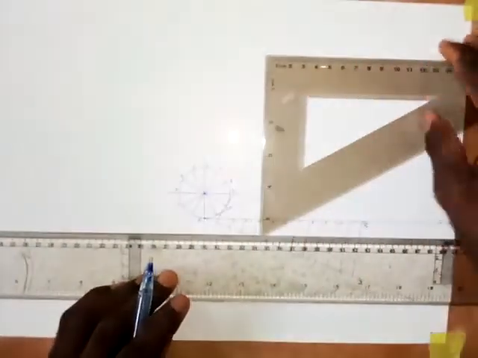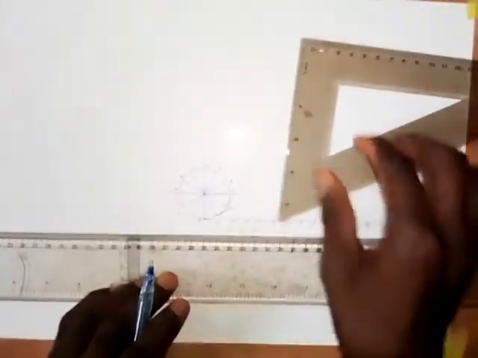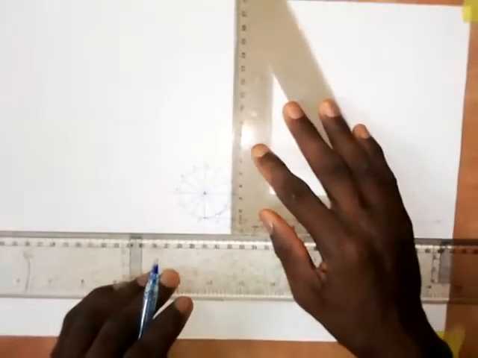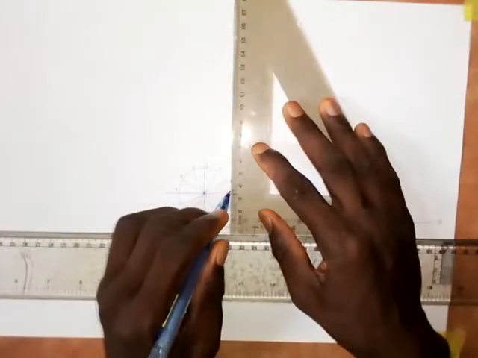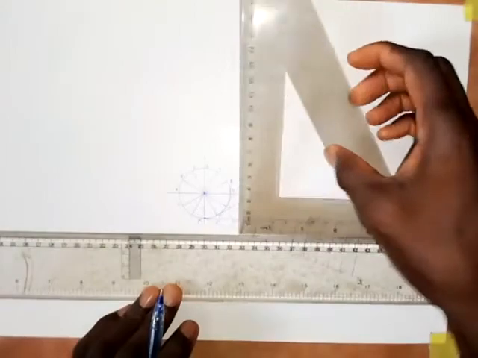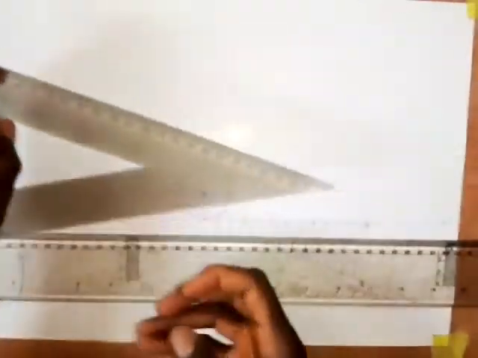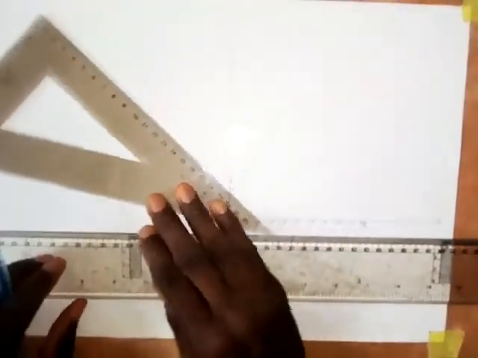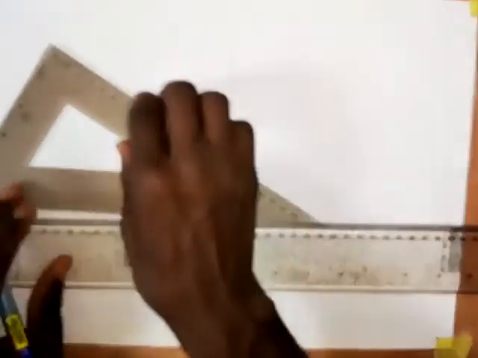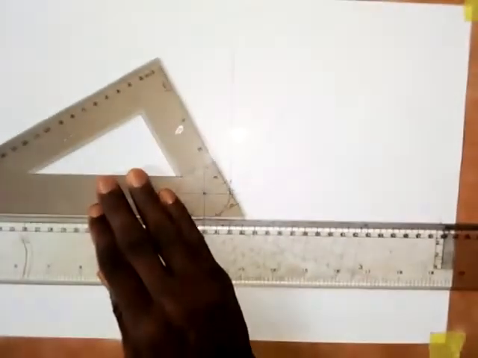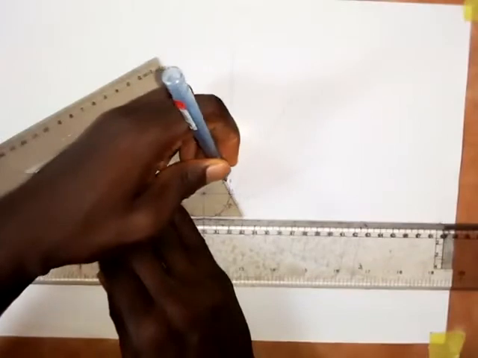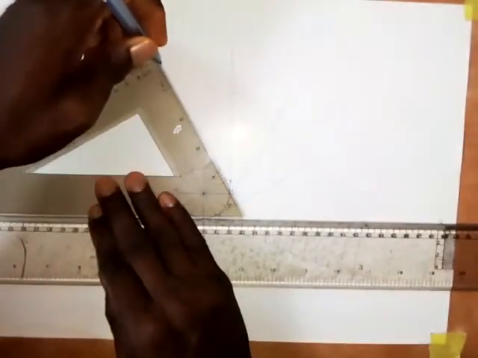Then for point 9, this is a horizontal line, so I will just use the vertical side of the set square, and it goes like this. Okay, next we have that of 8. I will use the 30-degree side. No, I have to make use of the 60-degree side; that is the one that will work. So I have to turn it like this, and from this point we draw this line.